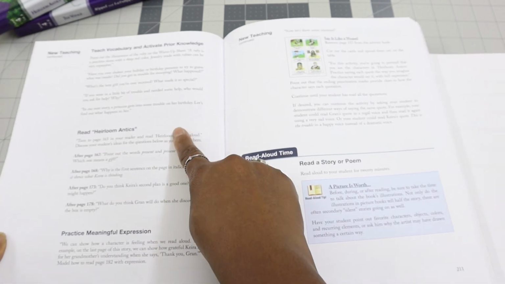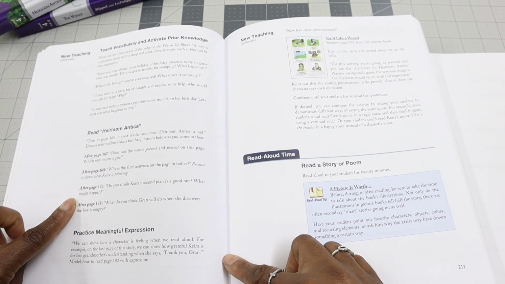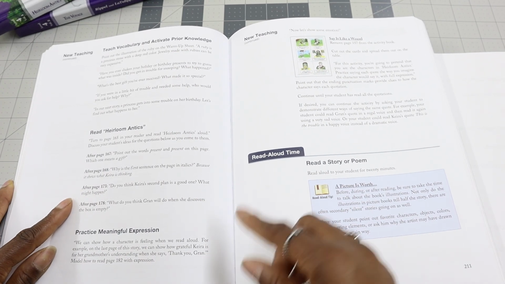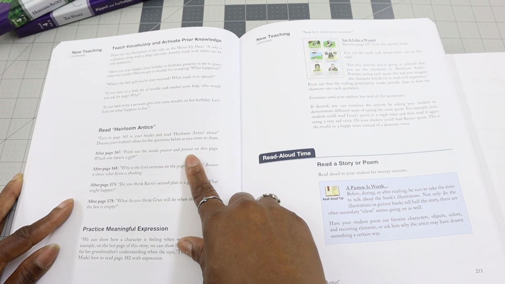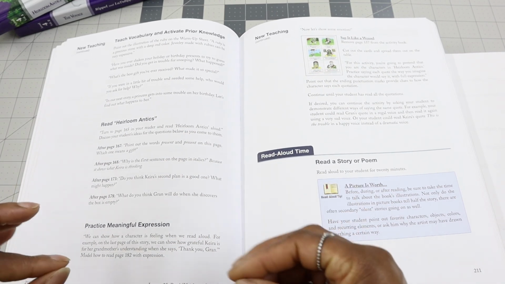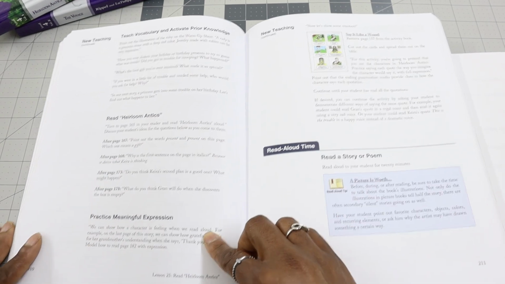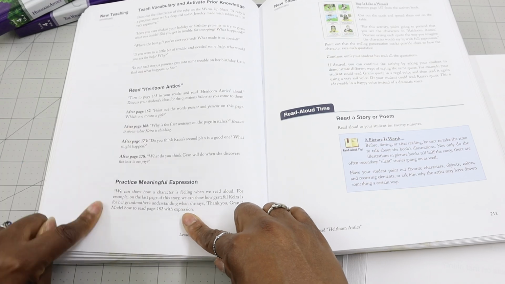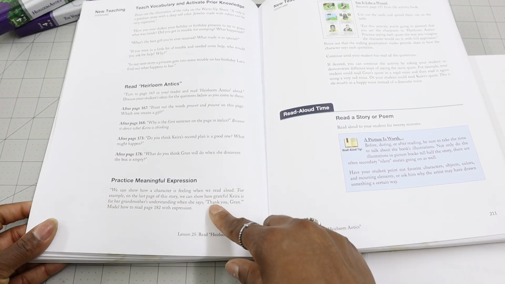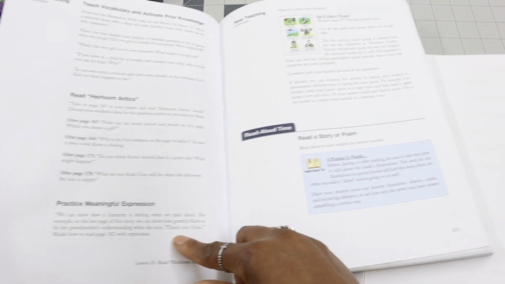All right, so now as they are reading the story, after a particular page, there are cued questions that it gives you to ask them, which would keep them engaged, not just in the story, but pointing out when they get to those new concepts, so that they are able to actually see it in context, or pay attention to it in context. At the bottom, when they're finished reading through and going through all those questions and answers, they practice meaningful expressions, reviewing a concept that they were introduced to earlier on.